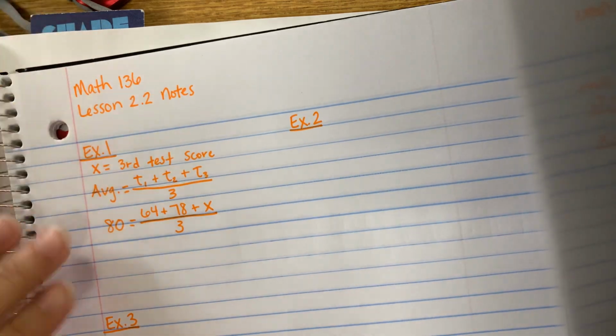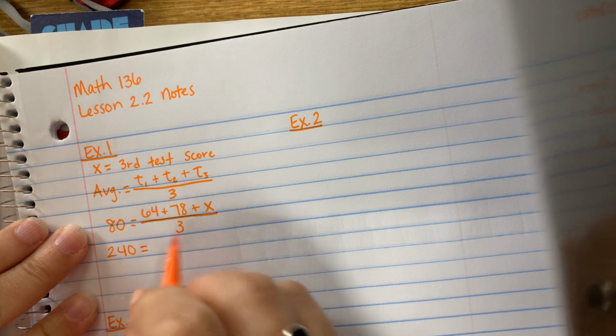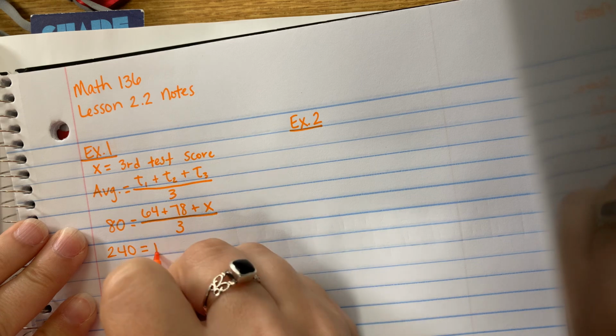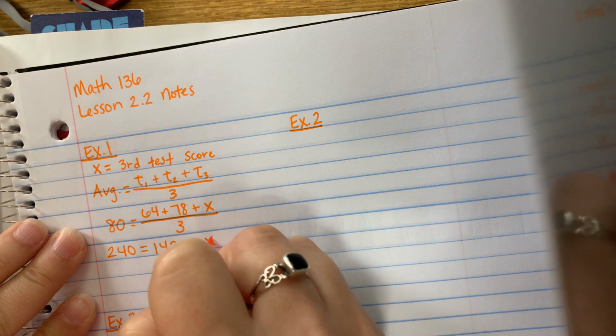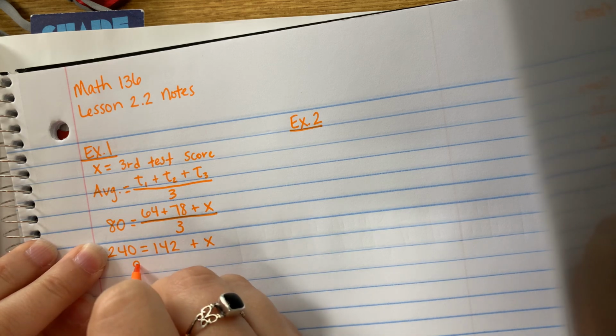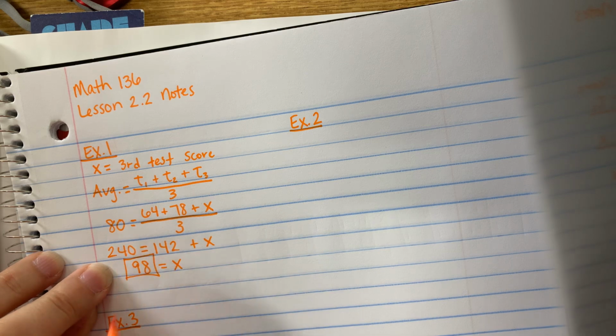Okay, so if I solve this out, if I multiply by 3, I get 240. I'm going to go ahead and add these two together. I get 142. If I subtract 142, I end up with 98. So that means my third test score has to be a 98.